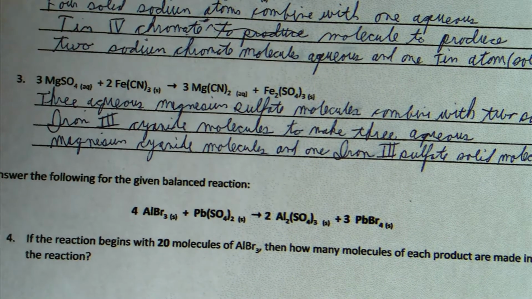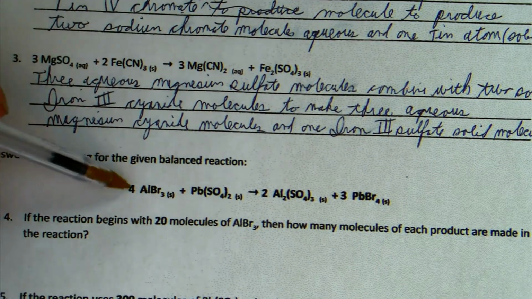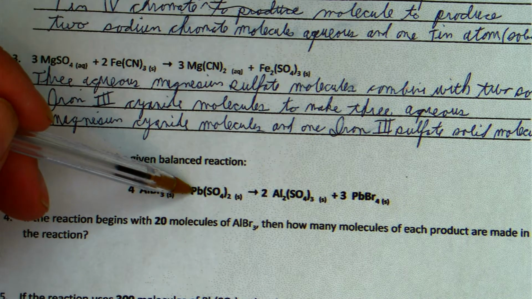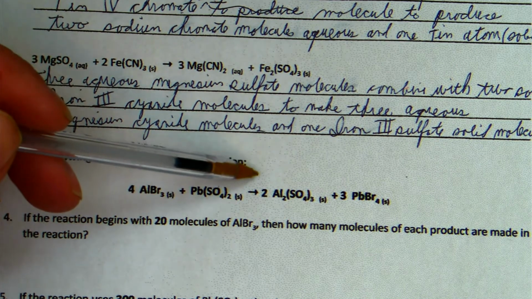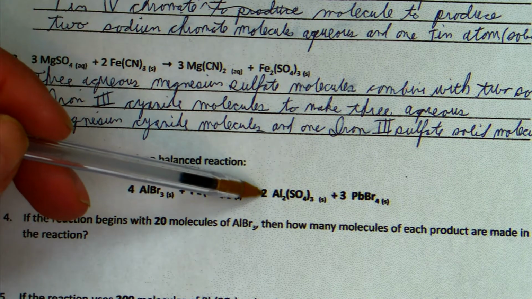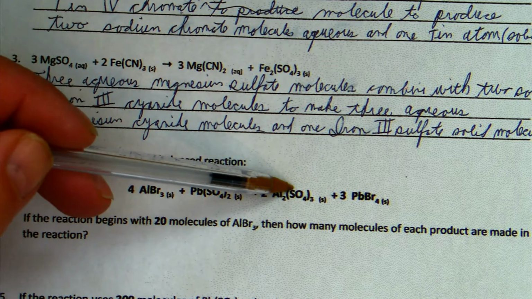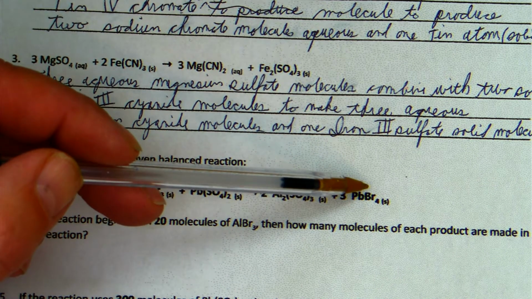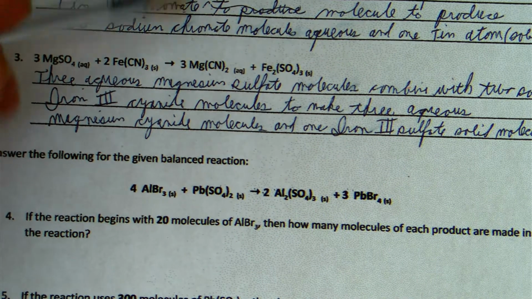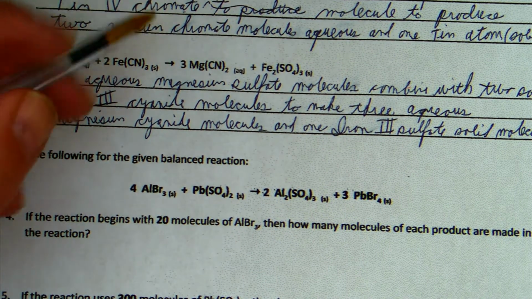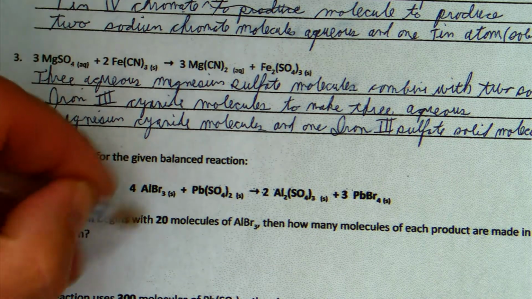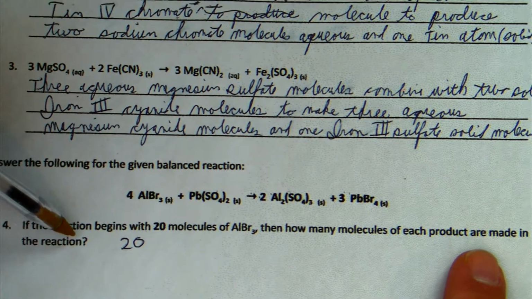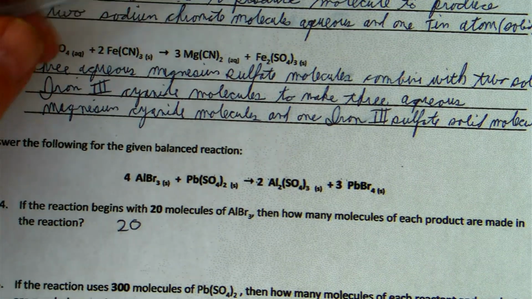Answer the following for the given balanced reaction. It says 4 aluminum bromide solids plus 1 lead 4 sulfate solid yield 2 aluminum sulfate solids and 3 lead 4 bromide solids. If the reaction begins with 20 molecules of aluminum bromide, how many molecules of each product are made in the reaction? So this is where the ratio of the coefficients are the only thing you care about.